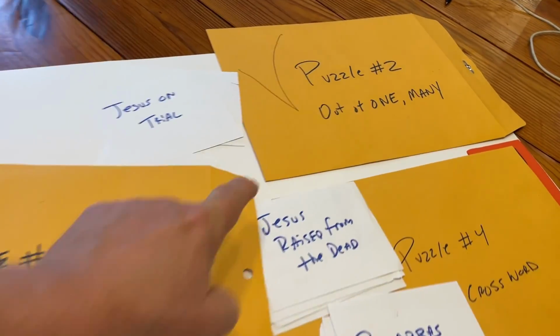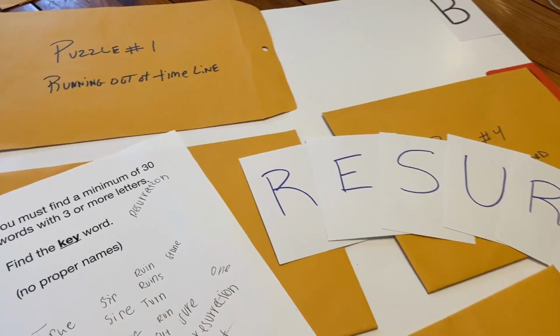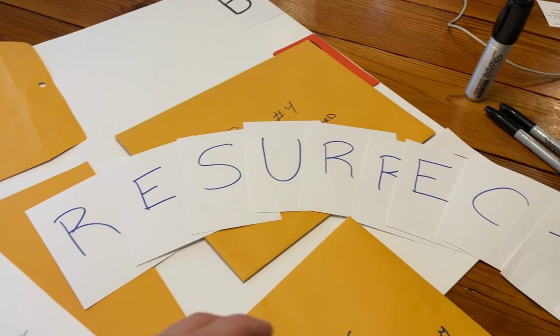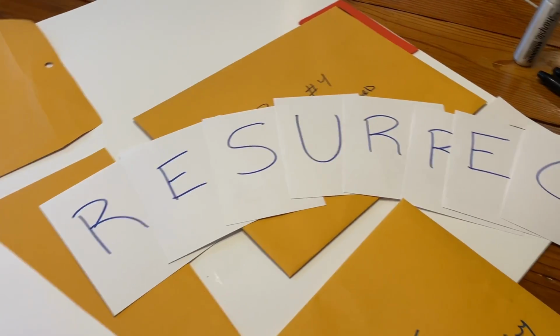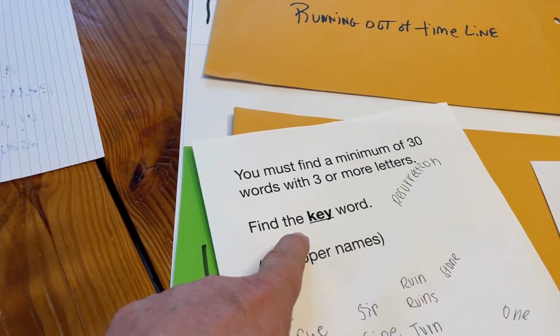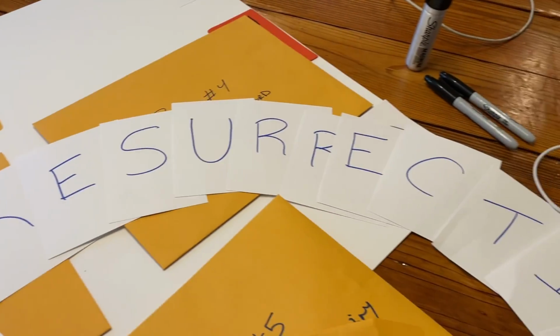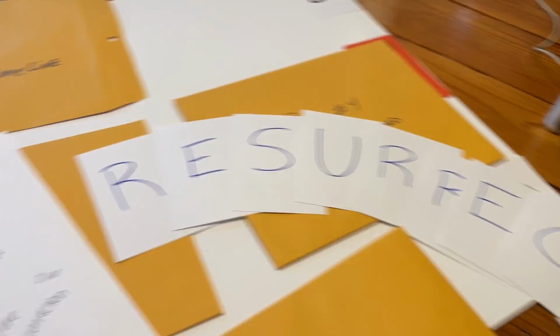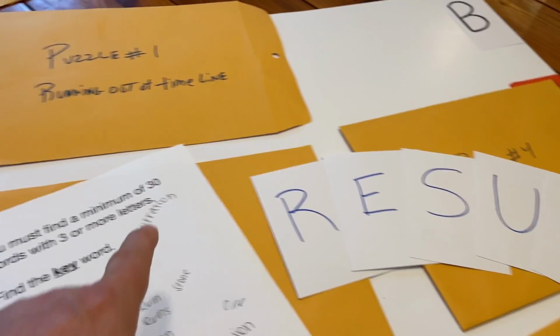Okay, let's head over to number 2. Out of 1, Many. Puzzle number 2 is an anagram. An anagram is where you take one word and out of it you make multiple words, like the word resurrection, which in this case is the key word to find. These are all mixed up. You put them in the bag, mix them up so they don't know what they are, and then they can start to find words in there, 3 or more letters.